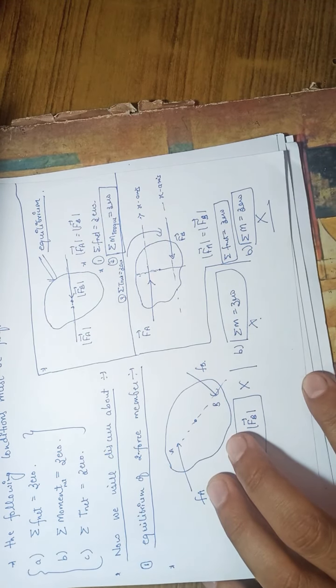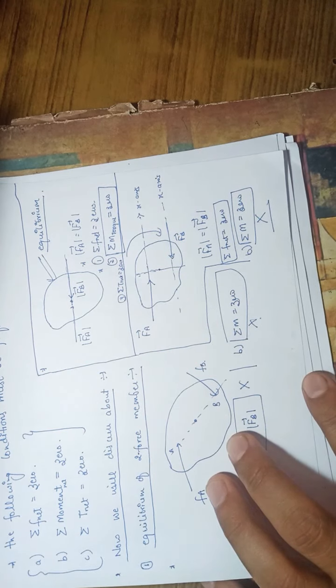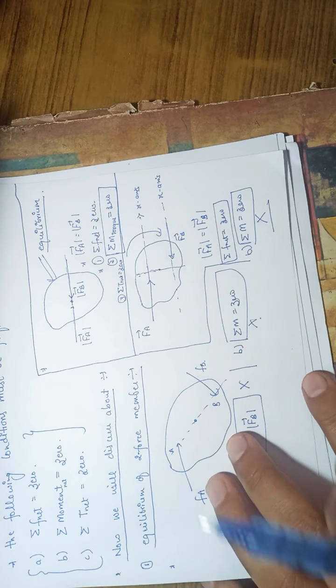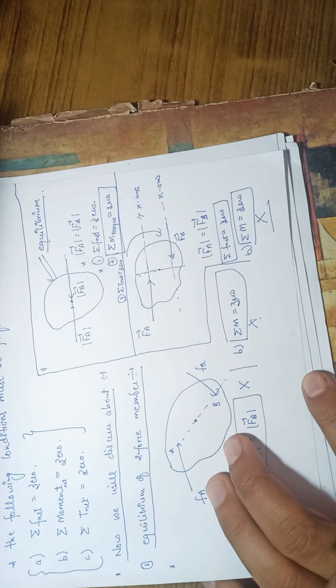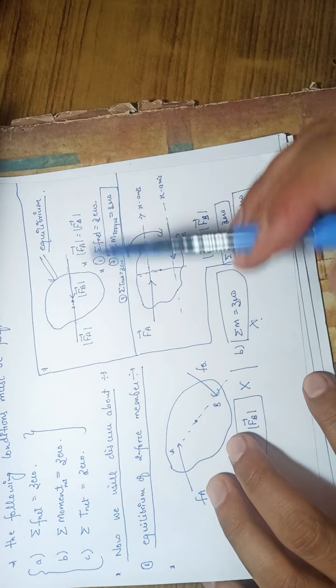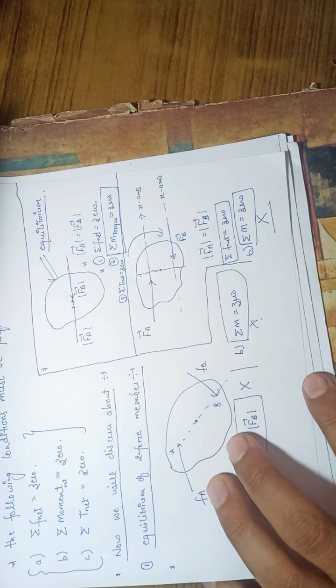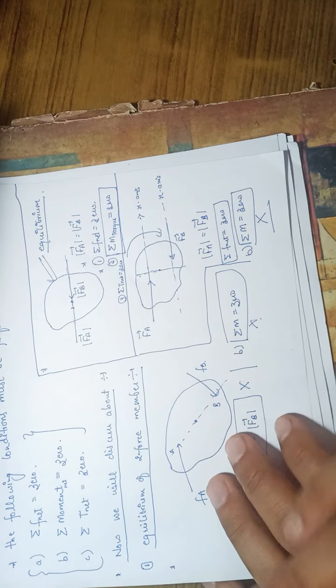So what are the conditions for any body which is under the action of two forces? The magnitudes of both forces should be equal, and they should pass through the same line of action. Basically, this brings us the result: summation of F net equals 0, summation of moment equals 0, and net torque equals 0, isn't it? So this is how a two force member, a body under the action of two forces, will be in equilibrium.